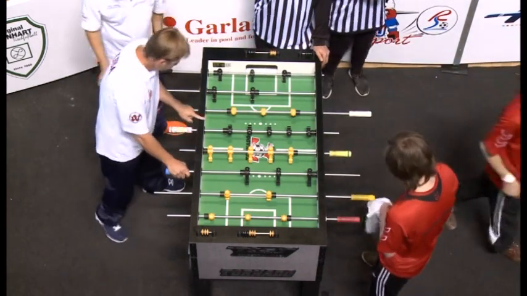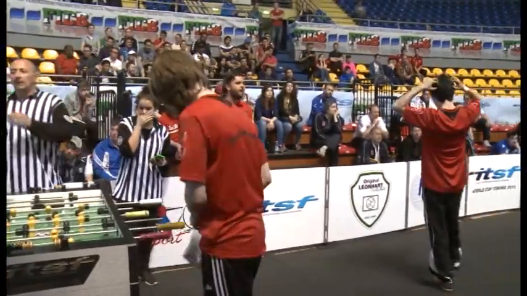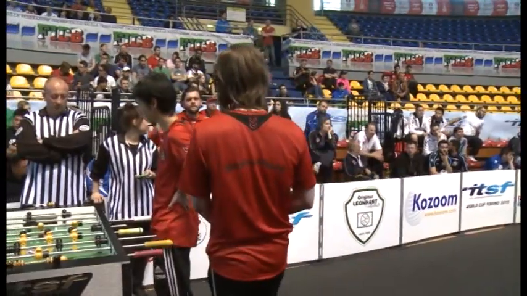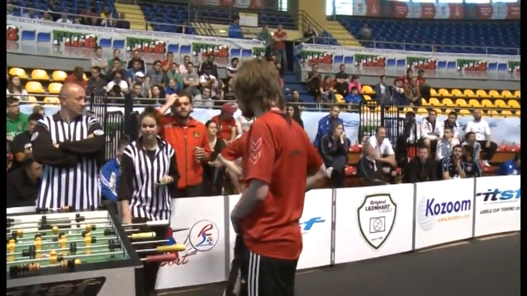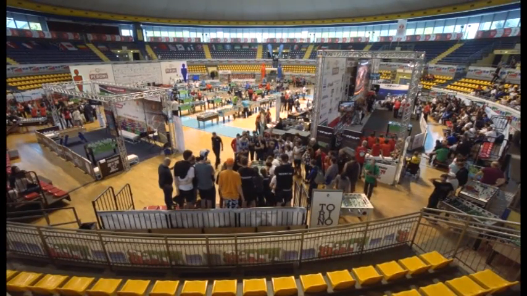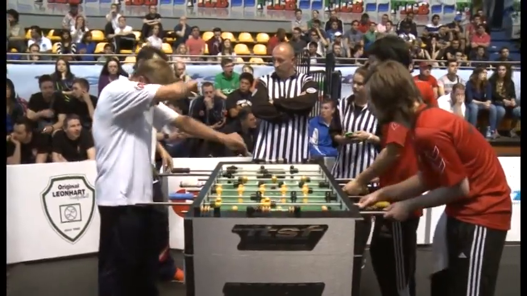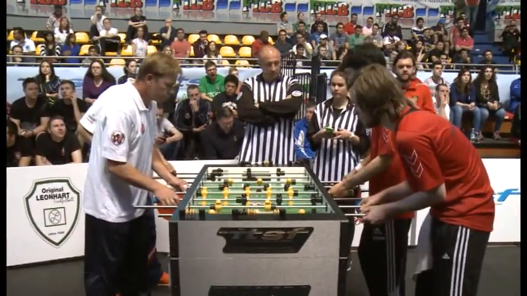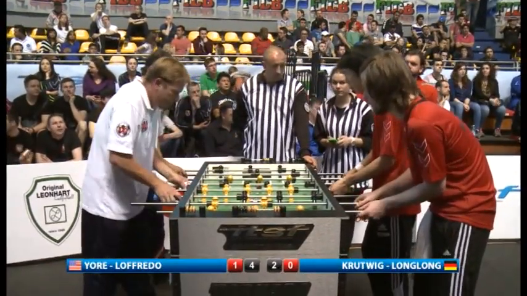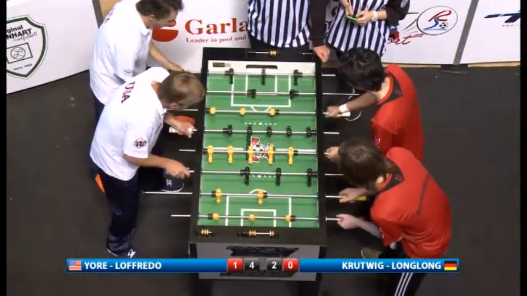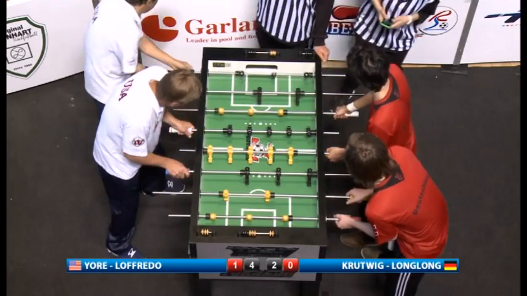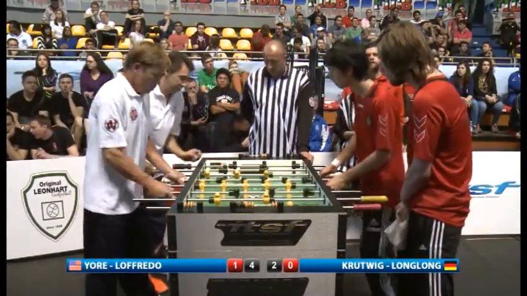will call timeout. Long has shot the ball very well throughout the match on both tables, just has not had a lot of possessions. Tom Yor has won the battle of possessions so far, and Yor also shooting it well, which is why the Americans are just a goal away from taking a 6-4 lead. Ball put back into play by Long Krudvig, who tried to stroke it to that far side, blocked up into the air and off the table by Lafredo.